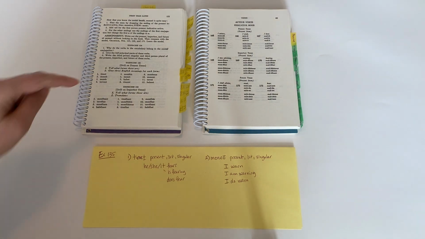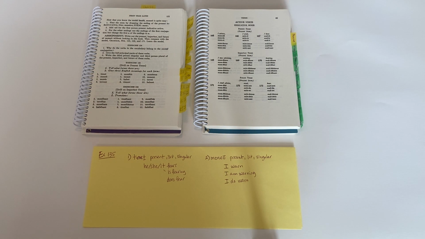Okay, and I just go on through all of those words in the list and figure out by their ending what form they're in, and then translate them into three different ways in the present tense.